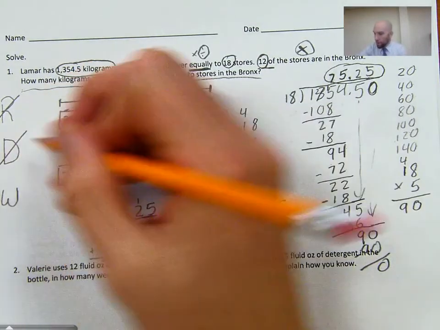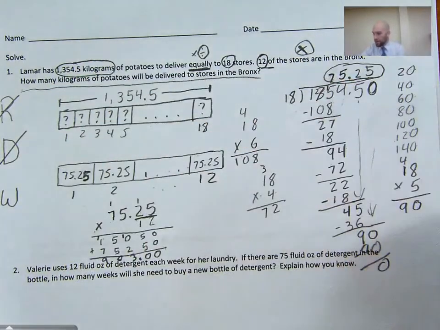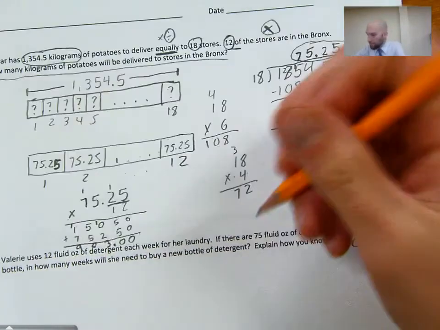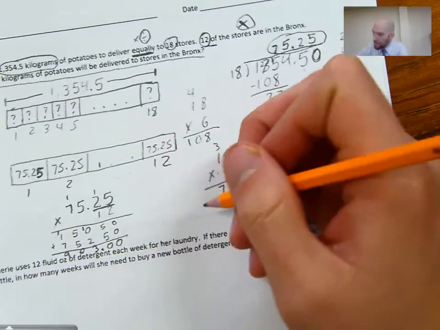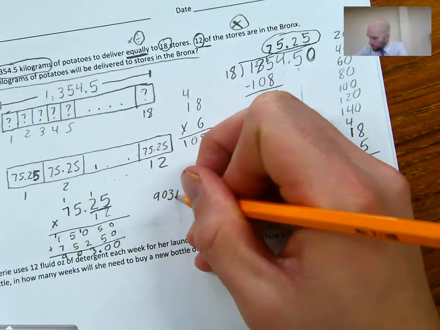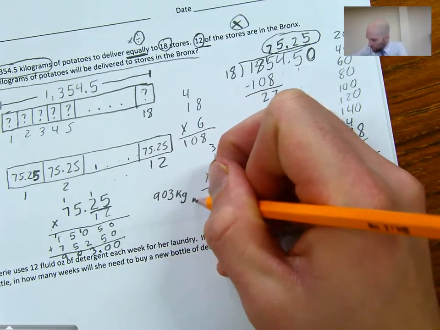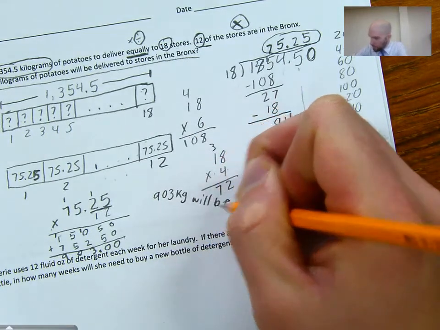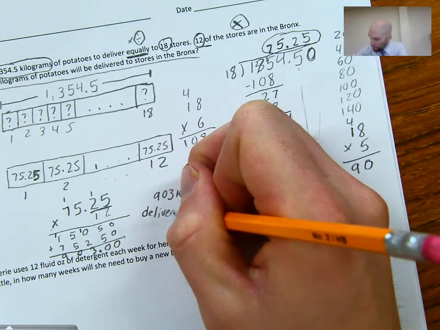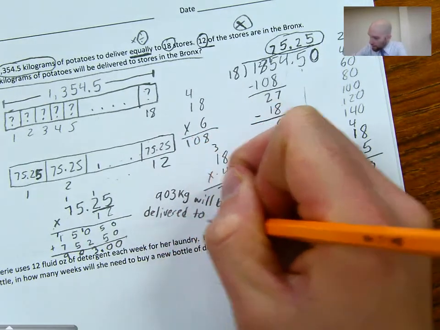So I'm done with my drawing. I drew my 2 tape diagrams. Now I need to write my answer in written form. And I'm running out of room here a little bit, but I'm going to squeeze it in here. 903 kilograms will be delivered to the Bronx.